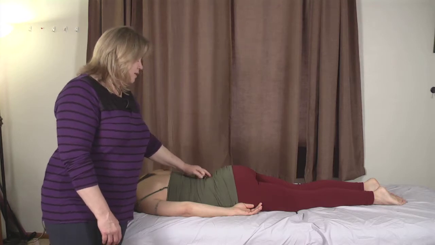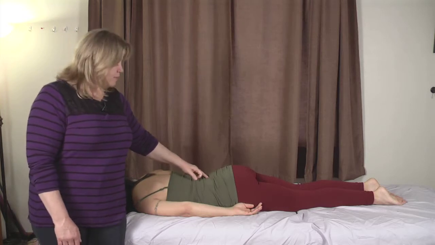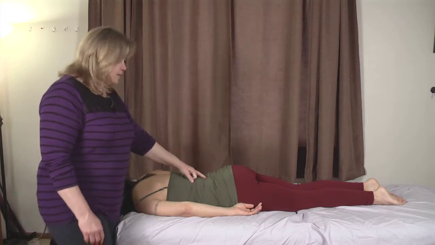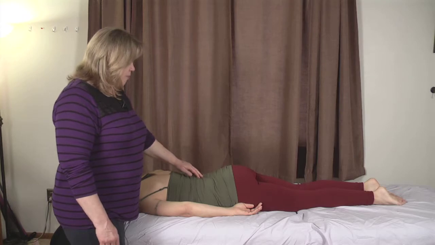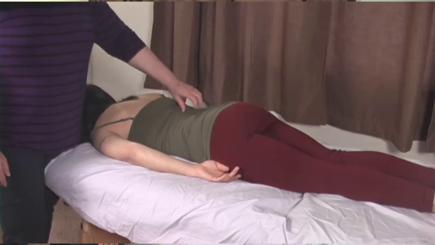So we find that spinous process for L5. We're going to work our way up through L4. Here we hit L3. So that's our mark for this muscle, right? That's the bottom of its origin. And then I'm going to work my way up L2, L1, T12, T11. So we're at T11 through about L3.